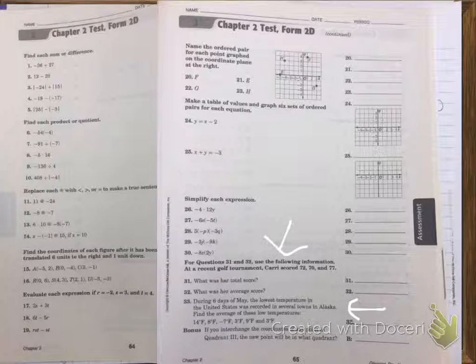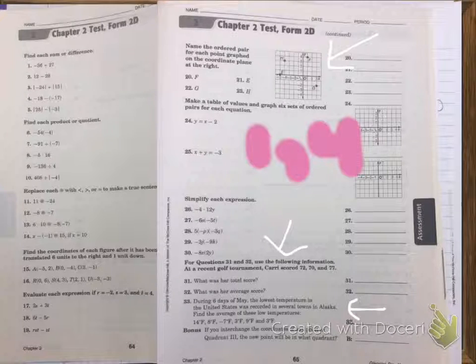The next section relates to the graph here at the top of page 65. So this is saying name the ordered pair for each point graphed on the coordinate plane at the right. So we're looking at where F is on the graph. We always start at the origin, and the horizontal is your x coordinate, so that comes first, and then your y coordinate is second in your ordered pair. So if we go from the origin over 1 and up 4, we would get to F, which gives us 1, 4 as our ordered pair. That's for number 20.